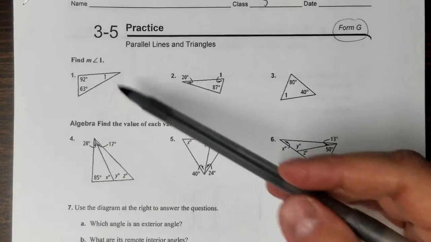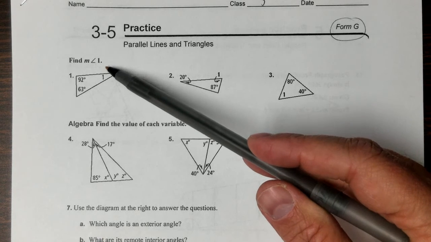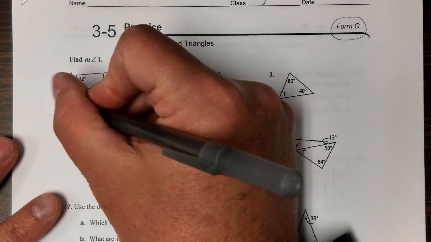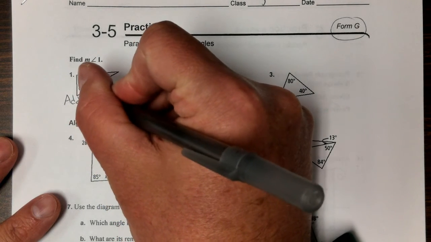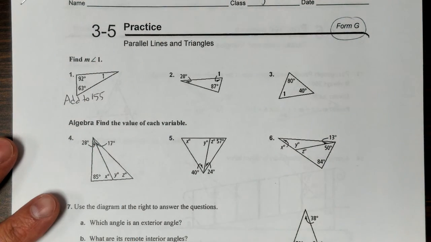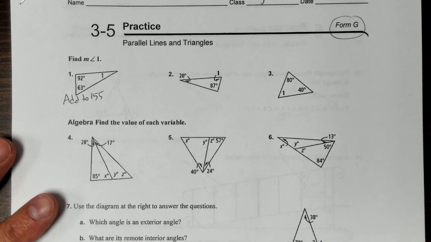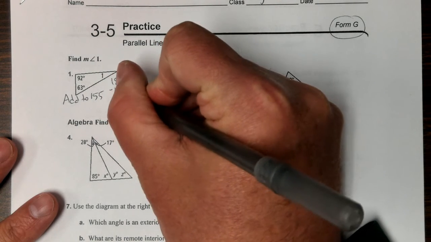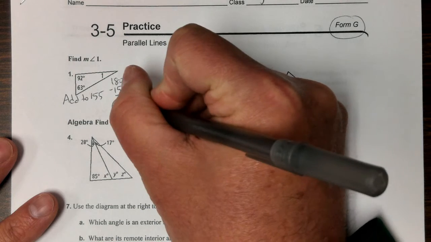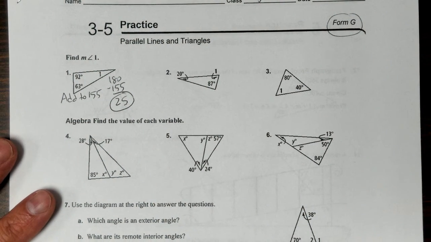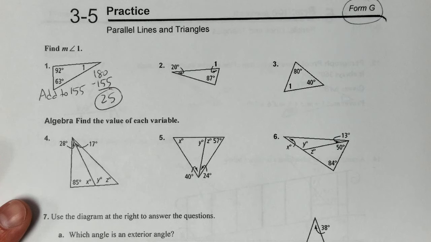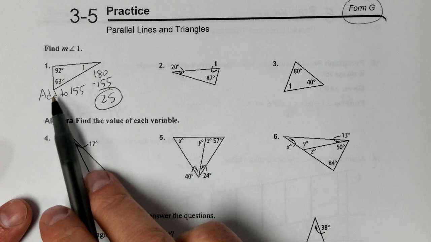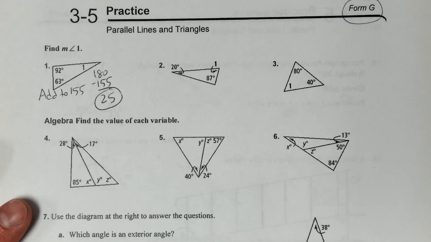Okay, so to find angle 1, you're going to add these two and then subtract from 180. So they add to 155, 92 plus 63. And then you do 180 minus 155 and you get 25. So there was no shortcut on this one. It was just add your angles up and then subtract from 180.